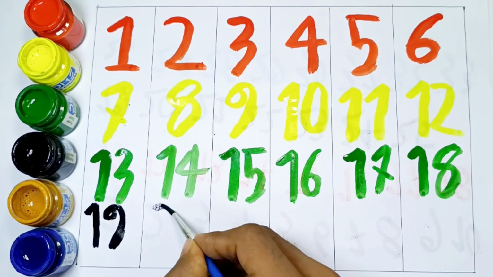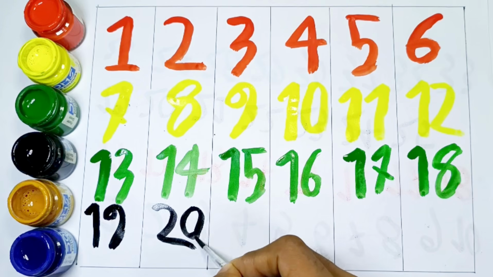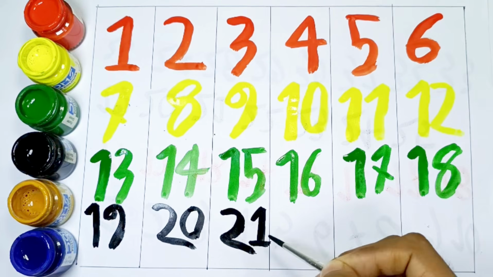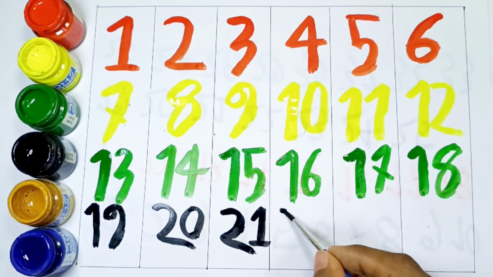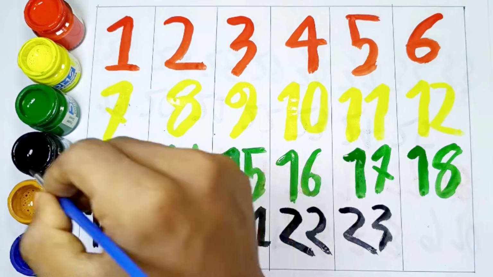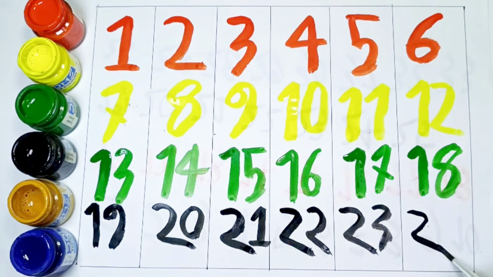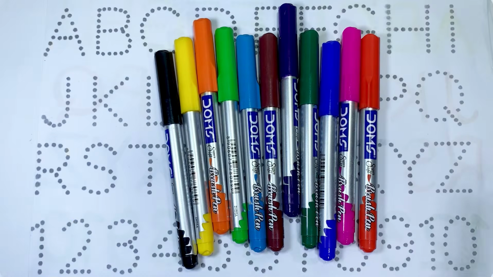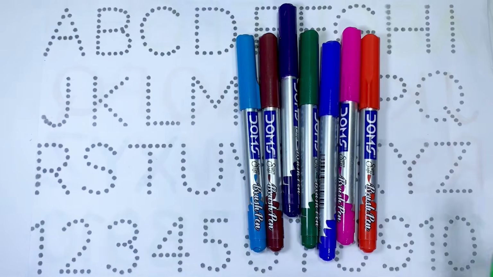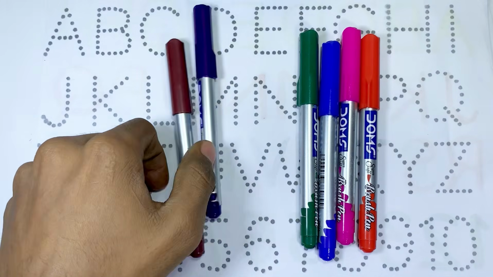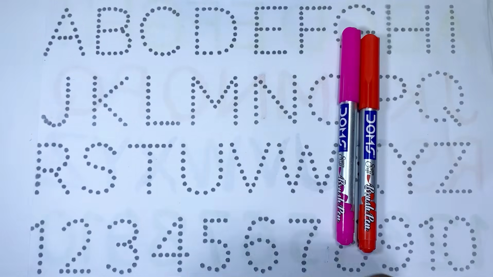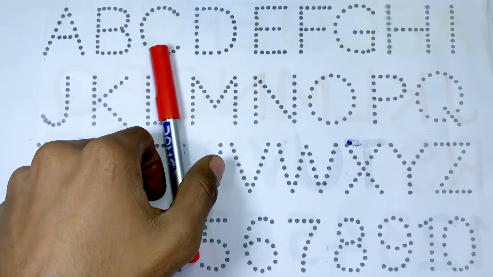19, 20, 21, 22, 23, and light green color, black color, yellow color, orange color, light green color, sky blue color, brown color, purple color, green color, blue color, pink color, and red color.